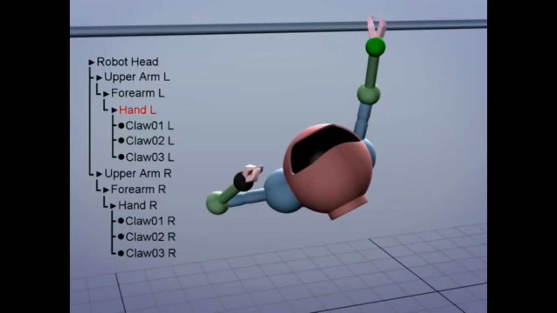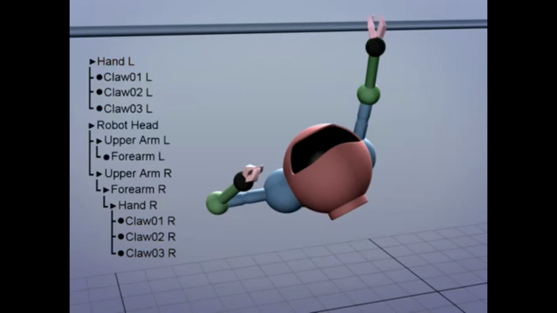The hierarchy should go from the bar through the body. Let's start with the left hand, then the forearm, upper arm, head, right upper arm, forearm, hand, and right claws. So let's bring the left hand out of the hierarchy to be the parent. Then parent the left forearm to the left hand, the left upper arm to the left forearm, and the head to the left upper arm.